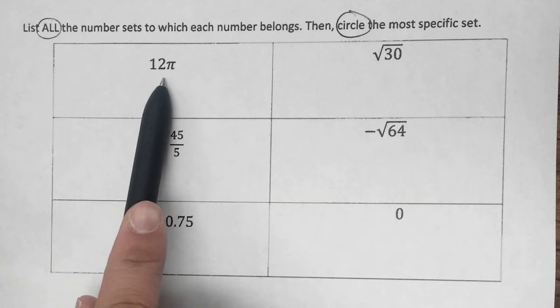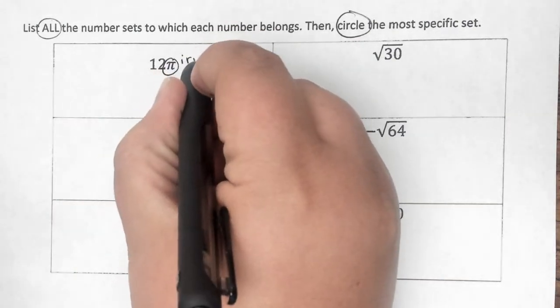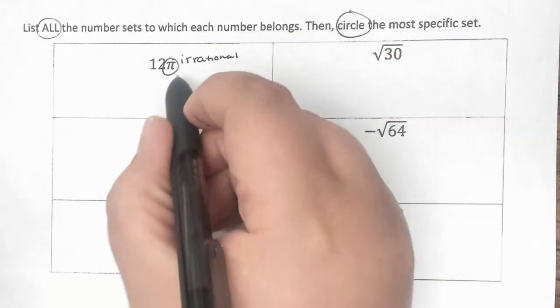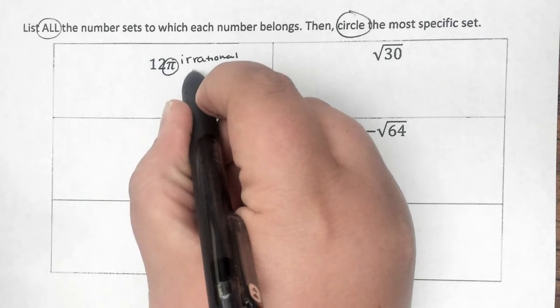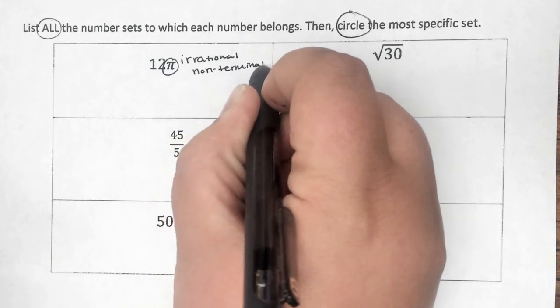I have the number 12 pi here. I know that pi is irrational. That means the decimal is non-terminating and non-repeating.